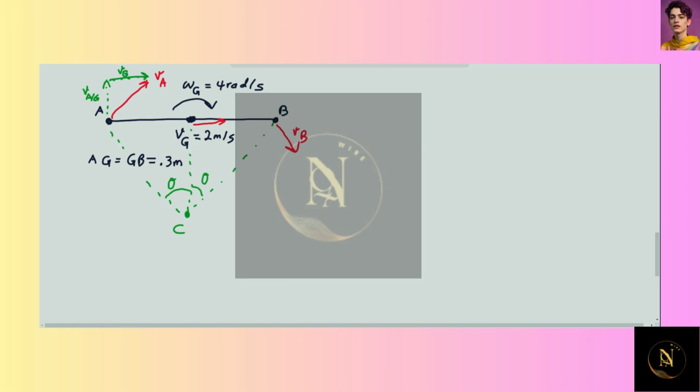of A and B with respect to G. So we'll start with VB given G here. And that would just be the length of GB times that omega G. And since that's the only omega we have, I'll just write it as omega. GB or BG is just 0.3 meters. Omega is 4 radians per second. So this gives us 1.2 meters per second.